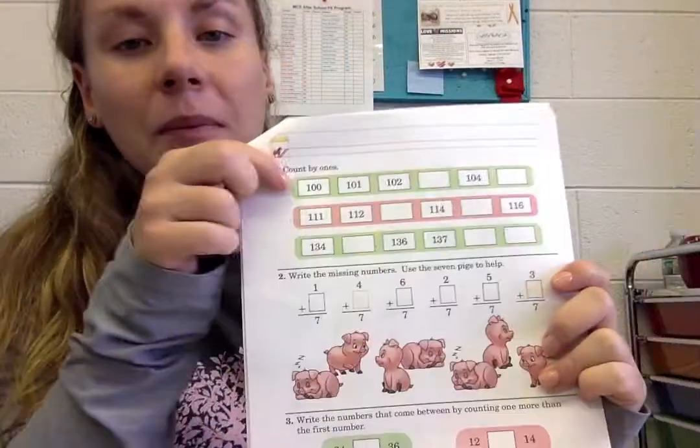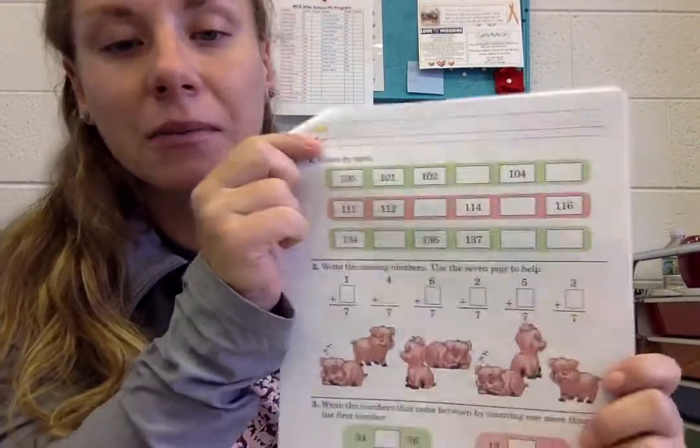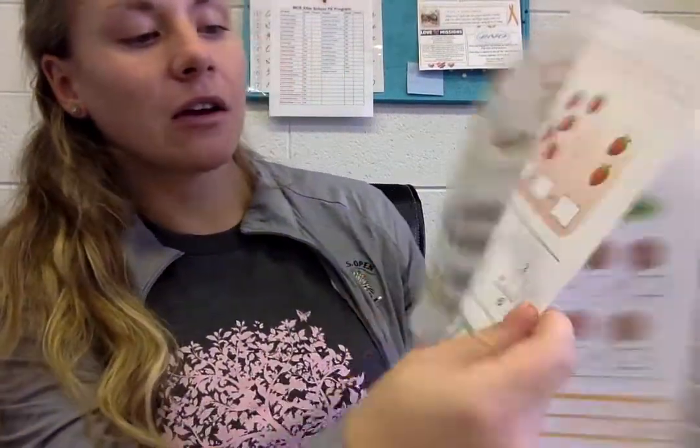On the back here, we're going to be counting by ones. You're going to be filling in the missing numbers. For number 2, you're going to be doing the same thing that you did back here with the missing addends. So again, if they're having trouble with that, give them a toy or something that they can count on to help them actually see those numbers and see what they're missing.